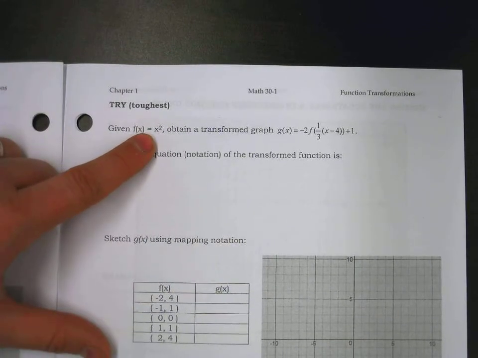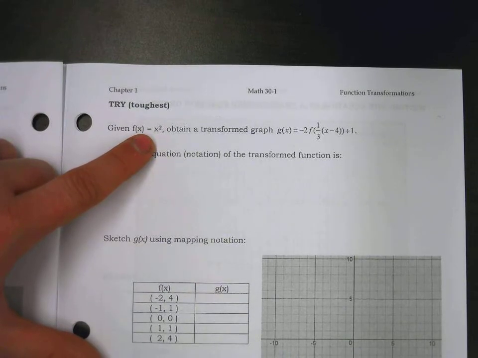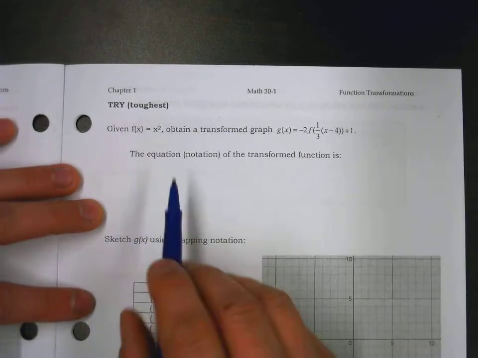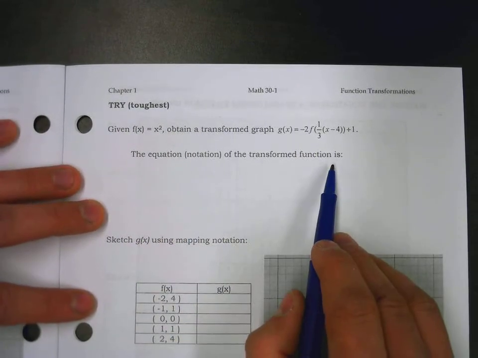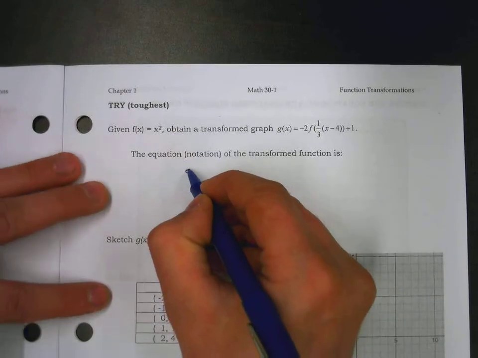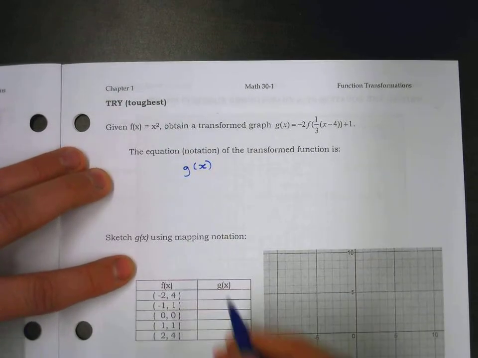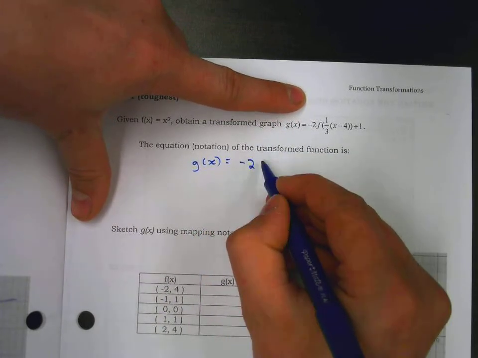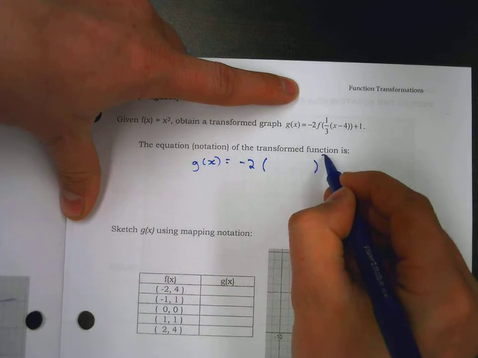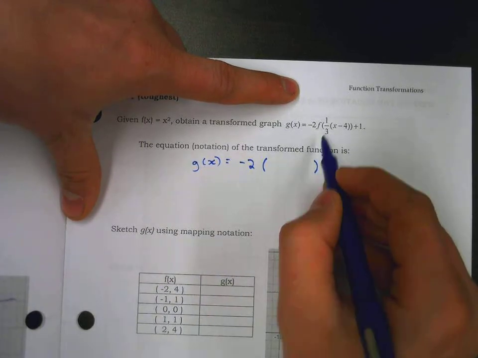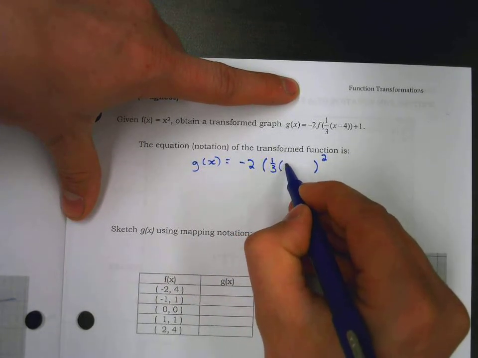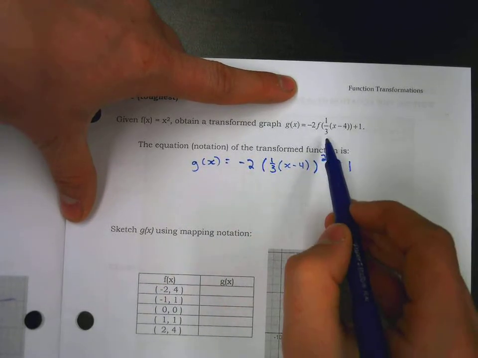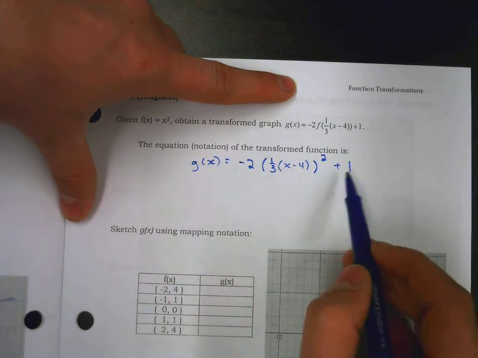As you take a deep breath, what would happen if we examine something maybe as complicated as this? If we were to deal with something specific like x squared, something comfortable, we could ask for the equation notation of the transformed function. There's a vertical stretch by a factor of -2, and we're talking about a parabola. There's a b value of 1/3, an x minus 4 tucked in there, plus a 1 after. So in the input, we're seeing a 1/3 x minus 4, plus a 1.